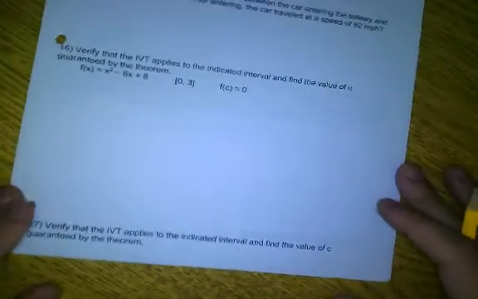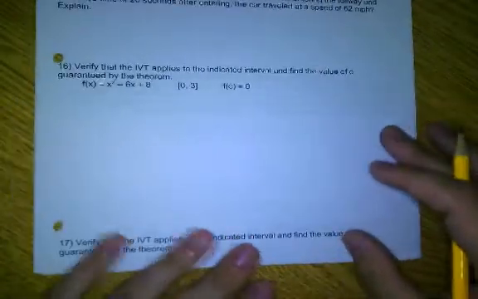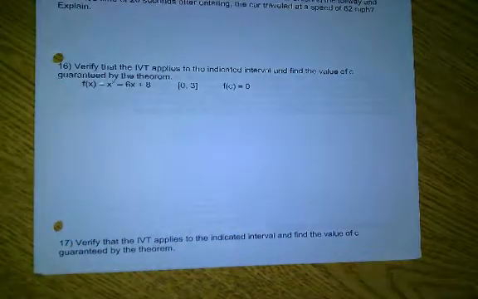So I just really would like to get to an actual problem. Do we get the idea of conceptually what it is? Okay, we got the idea conceptually. So let's go right to 16. We're just jumping around here. I get to the important stuff. Verify that IVT applies to the indicated interval and find the value of C guaranteed by the theorem.